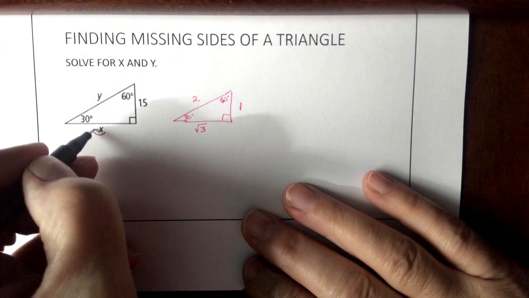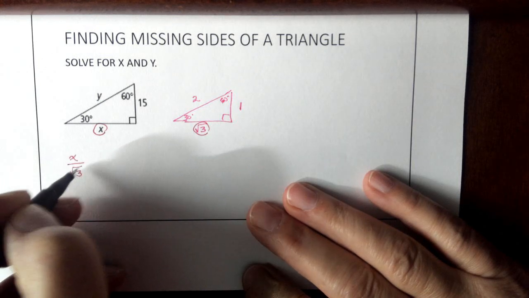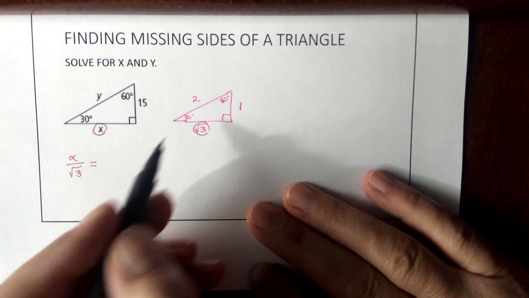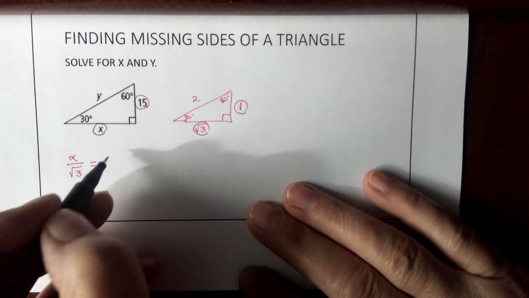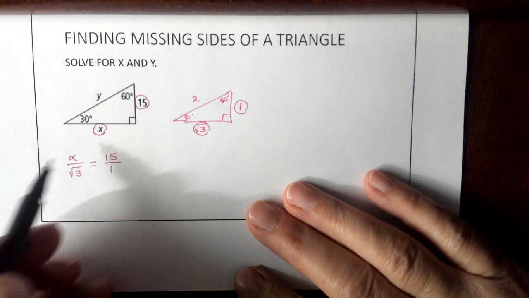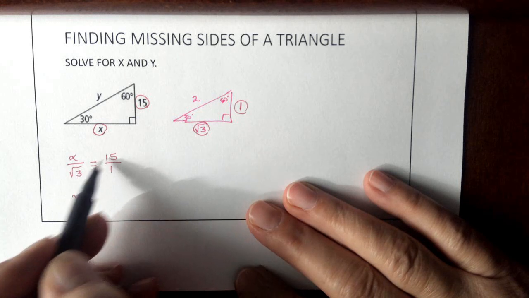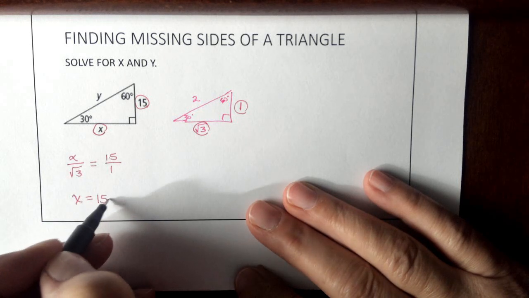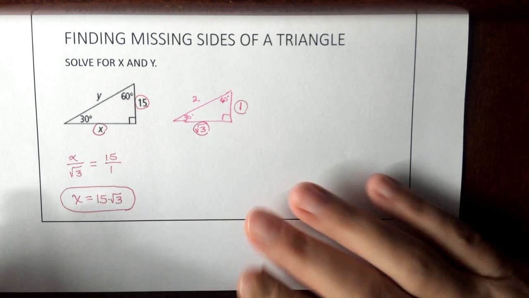So x goes with radical 3. X is to radical 3 as 15 is to 1. Cross multiply. X times 1 is x. 15 times radical 3 is 15 times radical 3. X is on a side by itself. We're finished.